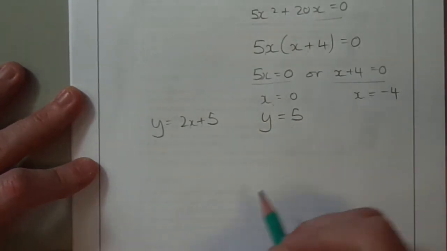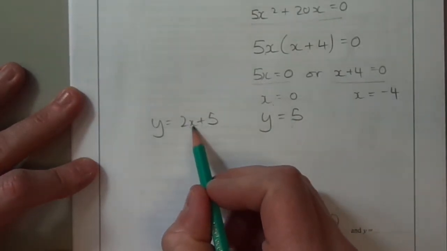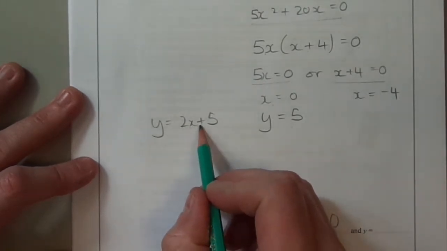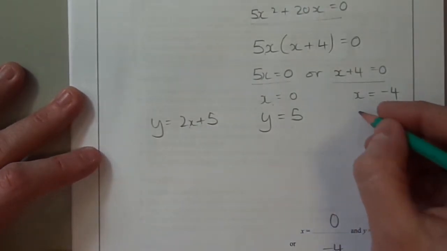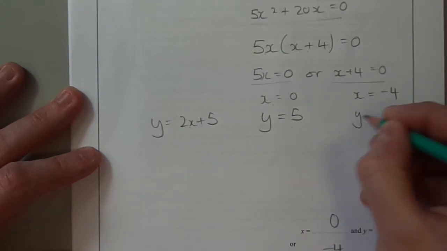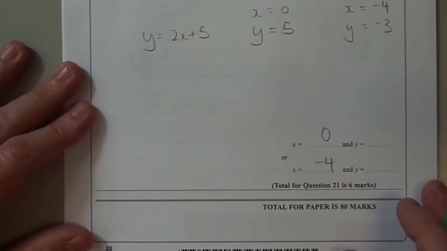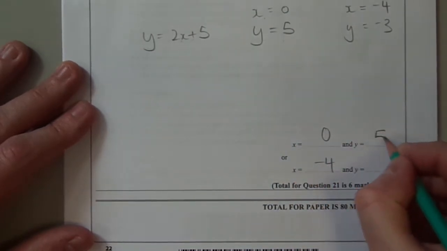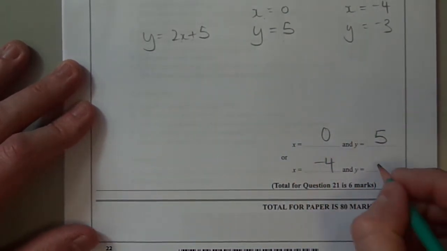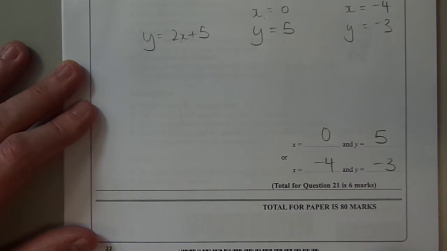Do the same thing for x equals minus 4. 2 times minus 4 is minus 8. Minus 8 plus 5 is minus 3. So when x is minus 4, y equals minus 3. And you must make sure that you get them matched up correctly. So it was 5 came from 0 and minus 3 came from minus 4.